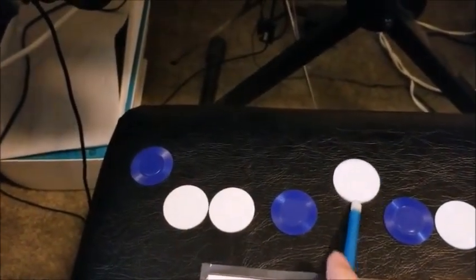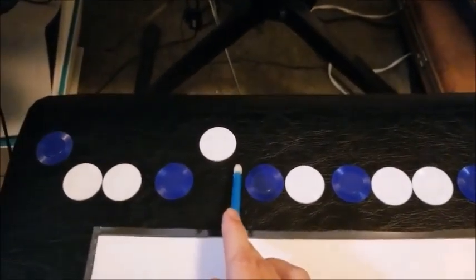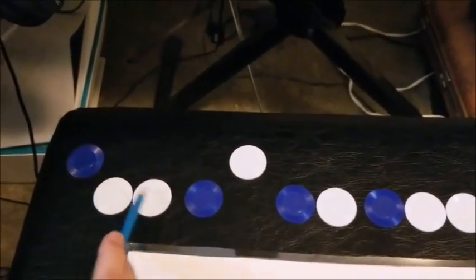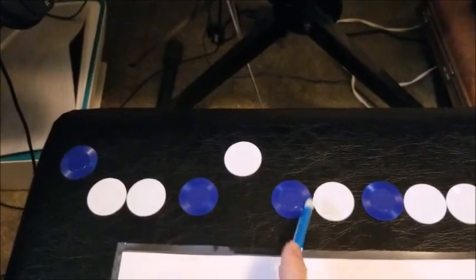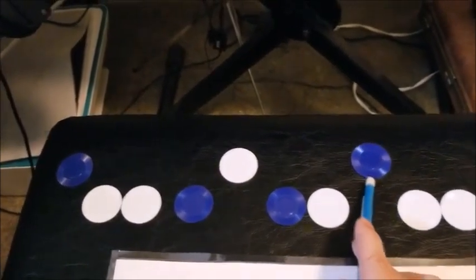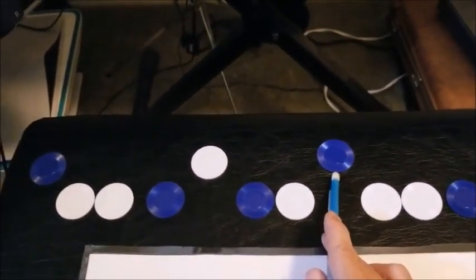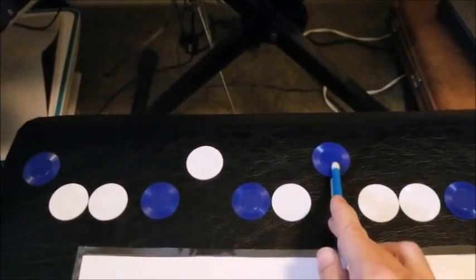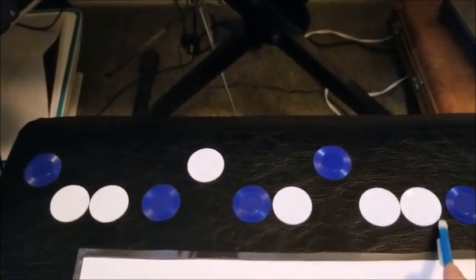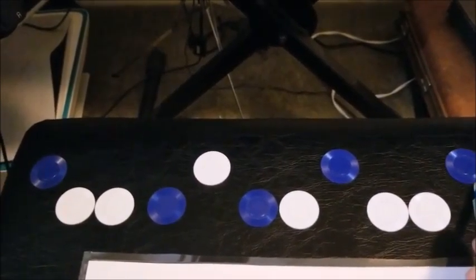So 4, 1, 2, 3, 4, and then 3. What is that, right? G, okay, 1, 2, 3, B flat, and 3, 1, 2, 3, back to D flat, right?